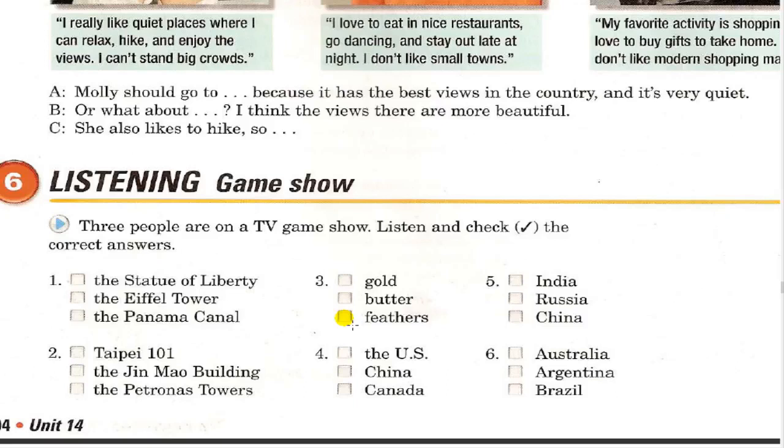Shanghai, or the Petronas Towers in Kuala Lumpur? Susan. The Taipei 101 building is the tallest. That's right. Question number 3. Which is the heaviest? A pound of gold, a pound of butter, or a pound of feathers? Jonathan. They all weigh the same. Yes. Question number 4. Which country is the largest? The U.S., China, or Canada?